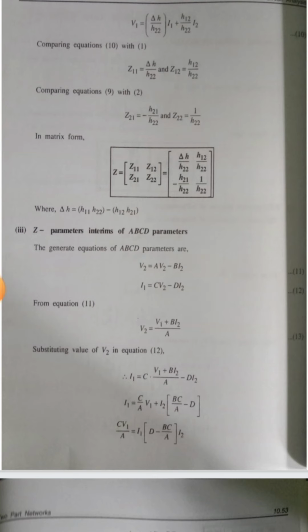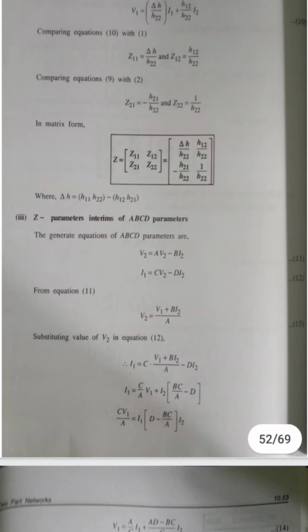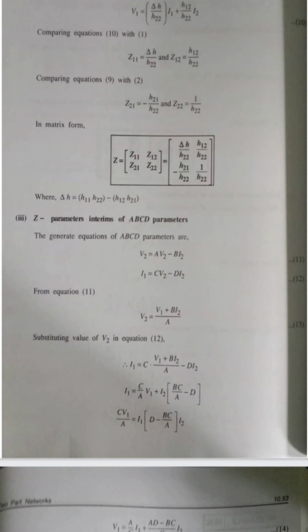Next, we need V1 and V2 in terms of I1 and I2. Here in this equation there are V2 and I2. So from the second equation we can find I1. From the first equation we got V2 equal to V1 plus BI2 by A, with I2 present. Now we need to replace V1. So dividing by A, how does it come?